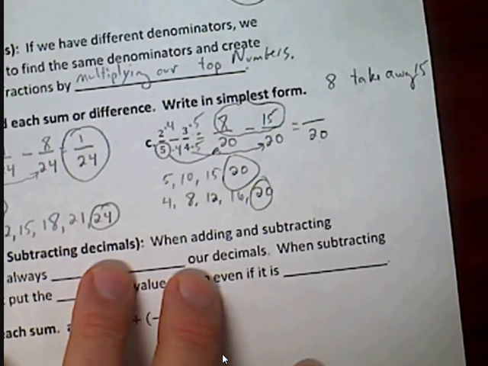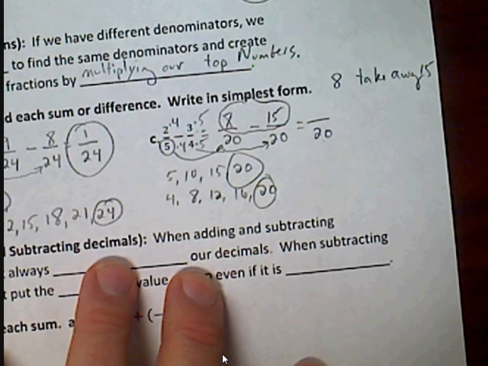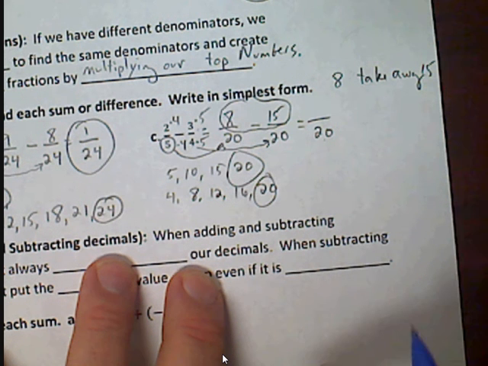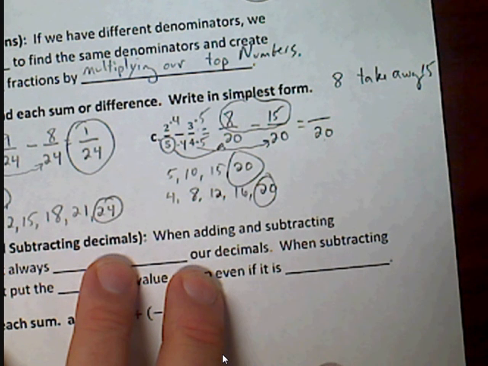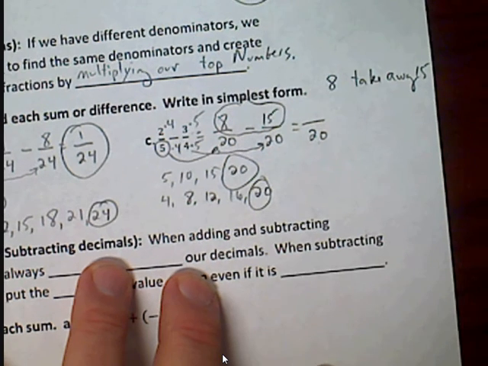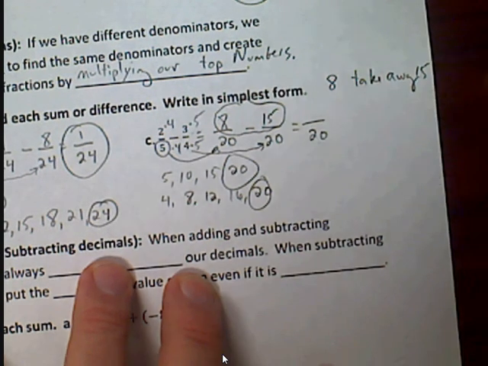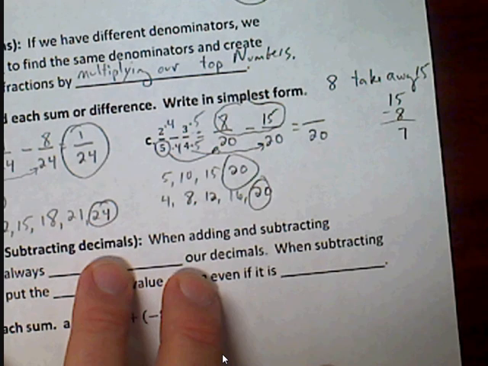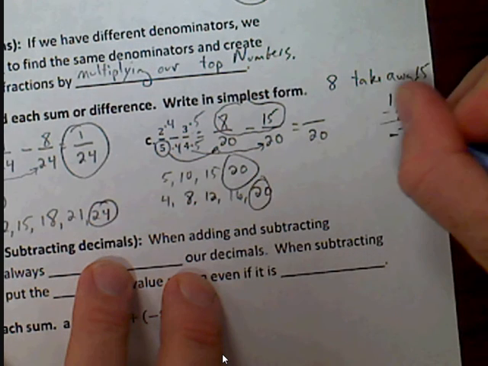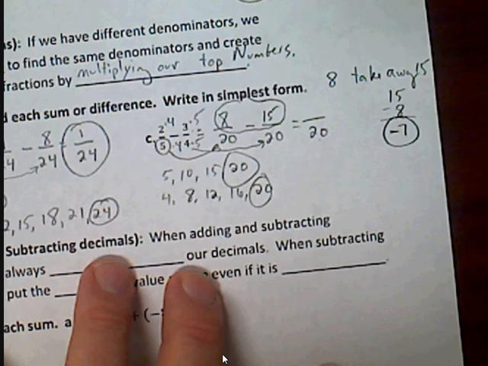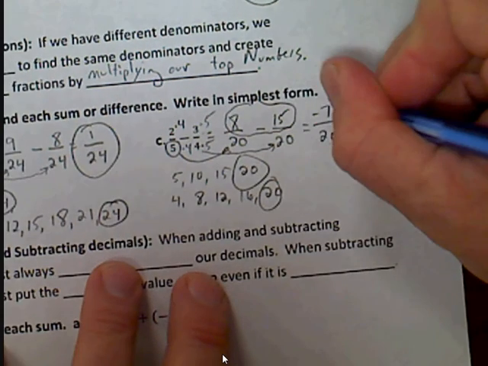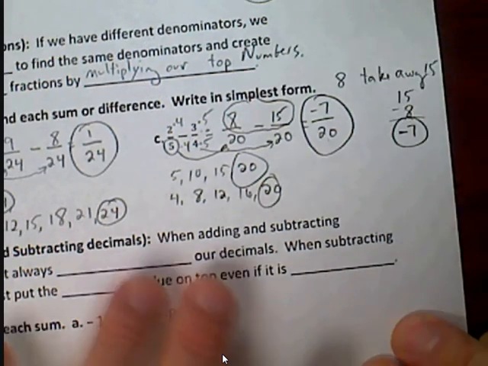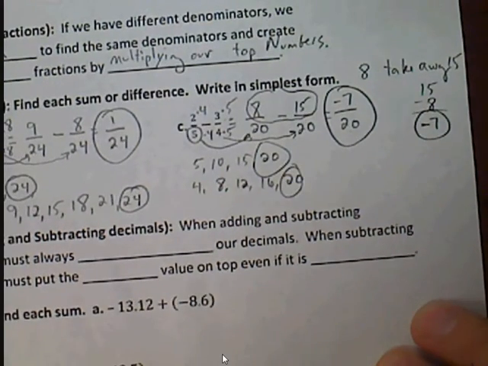15. I cannot take 8 minus 15. So I'm taking away, which means my larger value is more negative. So I know my answer is going to be in debt. But how much in debt? 15 minus 8 is 7. So I'm 7 in debt. Negative 7. So on top, we have negative 7 over 20. And that's where we would stop on that.